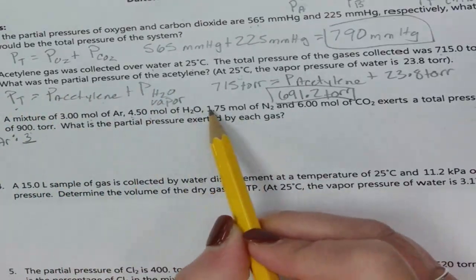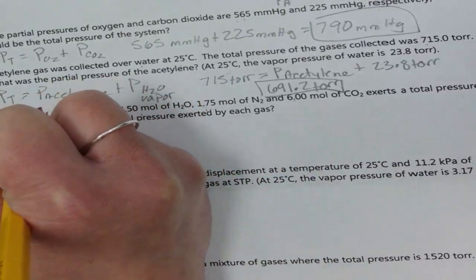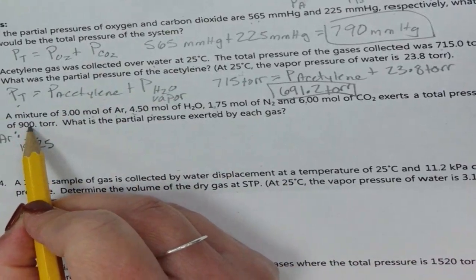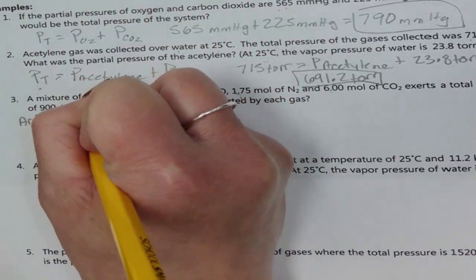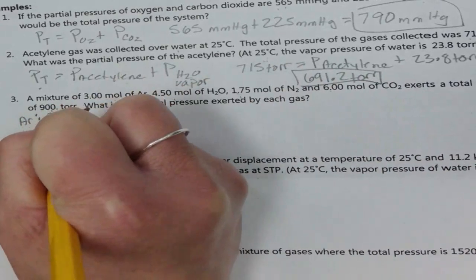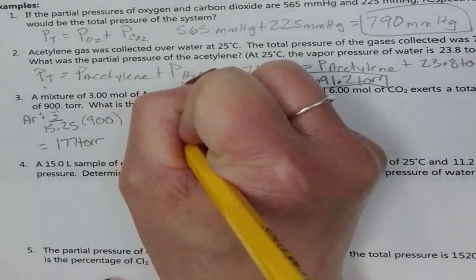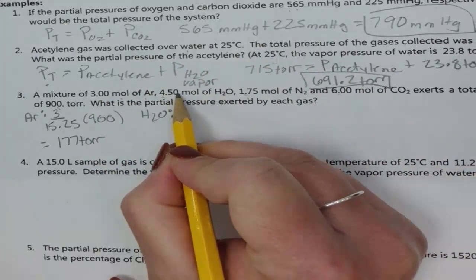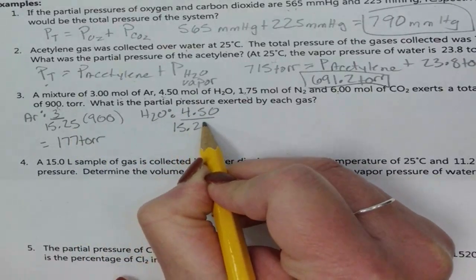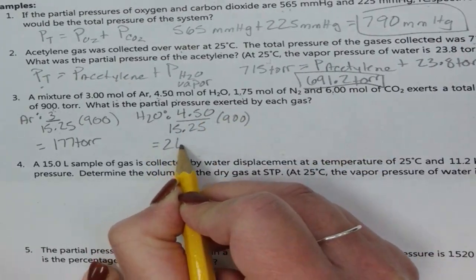Now 3 plus 4.5 plus 1.75 plus 6 gives me a total value of moles of 15.25 moles. So here's my mole ratio, and my total pressure is 900. So I'm going to multiply my mole ratio by 900 torr, and that gives me 177 torr. We are going to do the same thing for water. I have 4.5 moles of water, and again, my total is 15.25 moles. And we multiply that by our 900, and that gives us 266 torr.